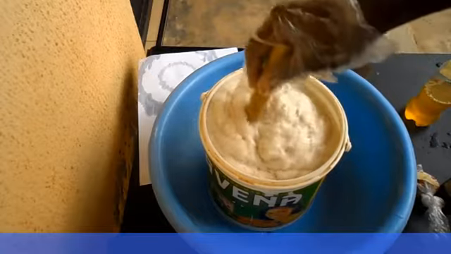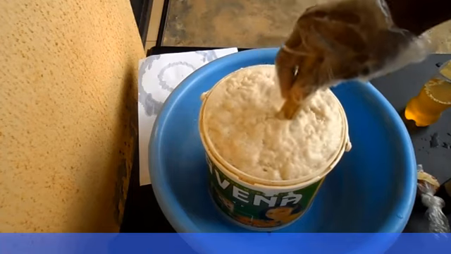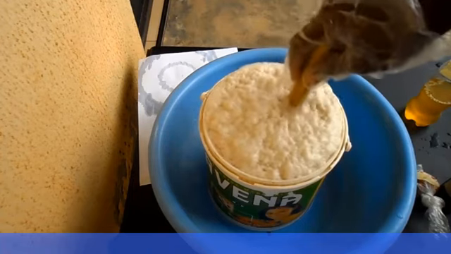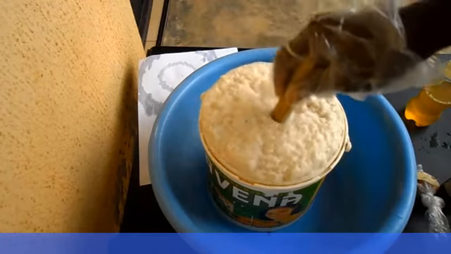As you can see, very aggressive foams are formed, so we need enough space to be able to stir. So we have to transfer the solution to a bigger container. We will now transfer the solution to a much bigger container so that we'll have enough space to stir the solution.